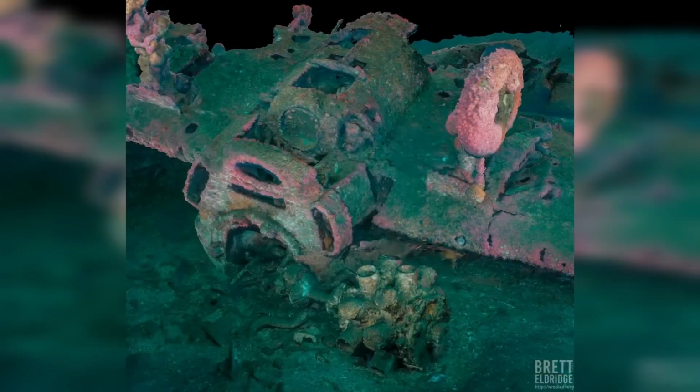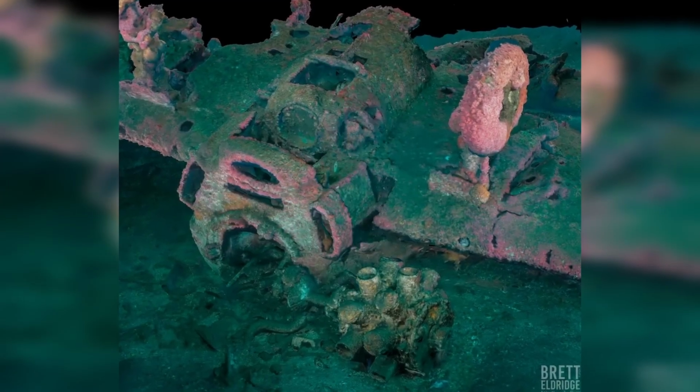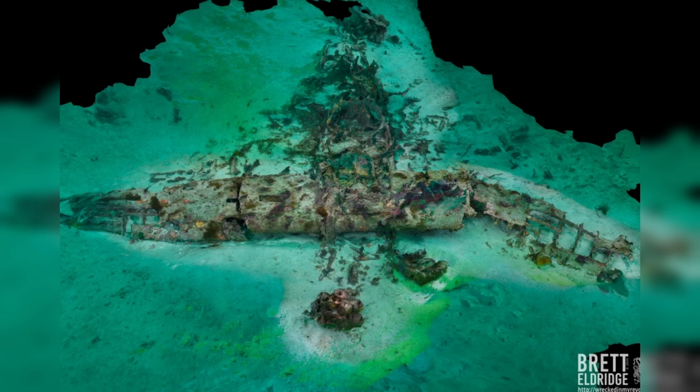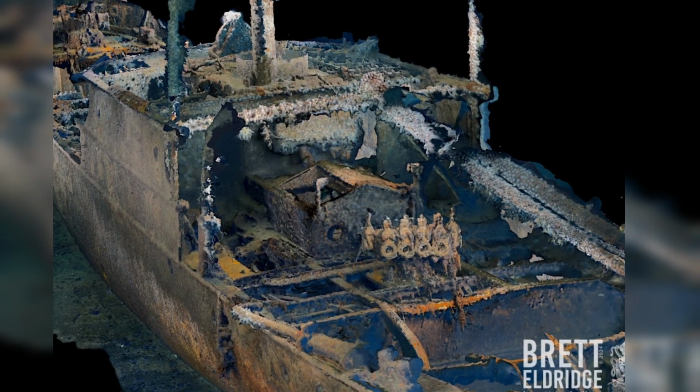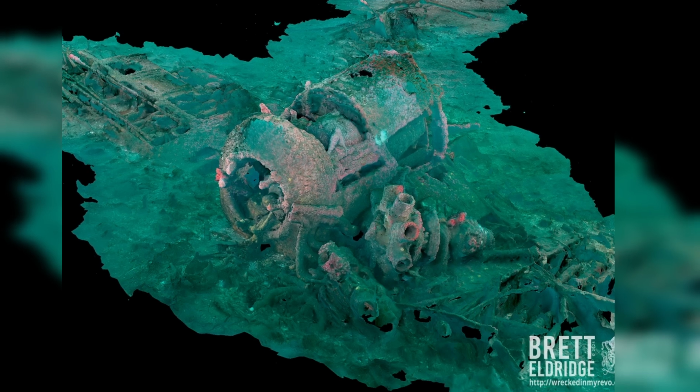And to be clear, these are bad models, at least relative to others out there. There are some amazing 3D modelers out there, and they're doing incredible work. So, for instance, check out Brett Eldridge. He runs this incredible blog, Wrecked in My Revo. He dives a Revo rebreather, and he has just some absolutely stunning scans. And those scans, by the way, are truly of historically significant and often undived shipwrecks. Check them out if you find this stuff interesting.